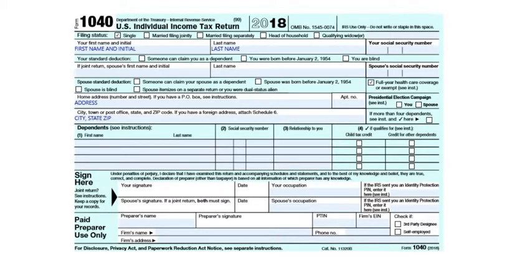This is Form 1040. At the top of the form, check your filing status. In our example, it is single. Put your name and address and Social Security number at the top of the form. Check the box if you had full year of healthcare coverage. Sign and date and put your occupation at the bottom of the form.